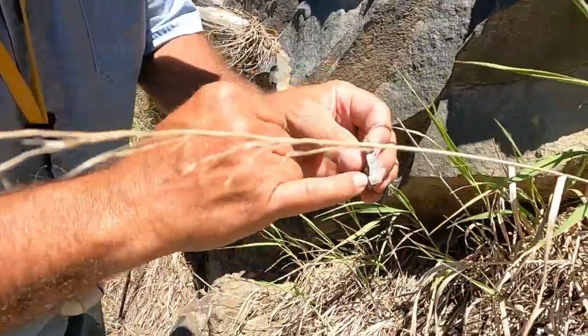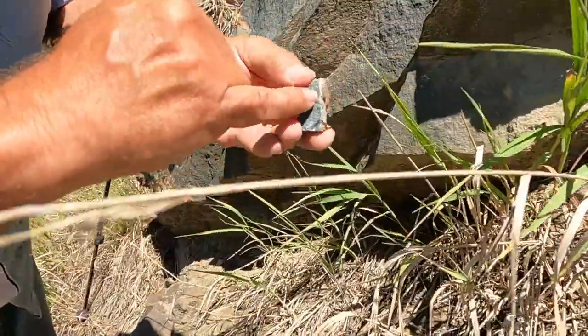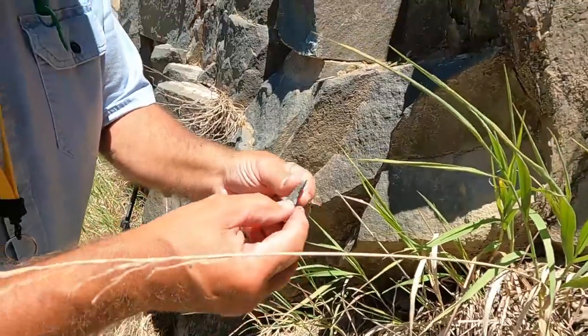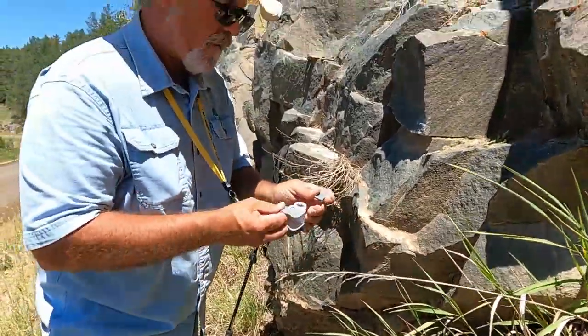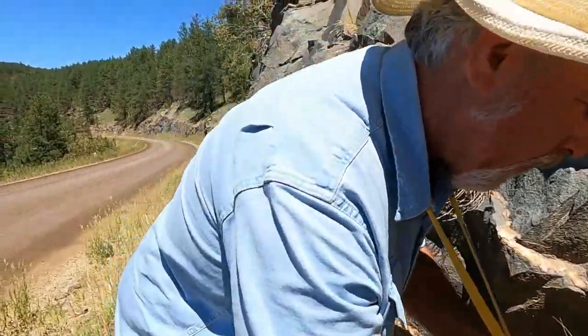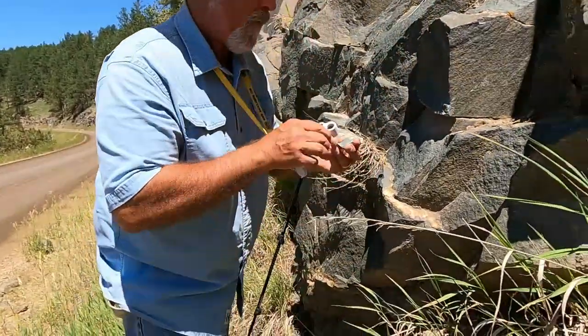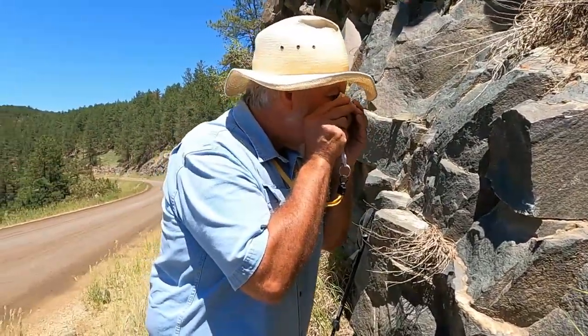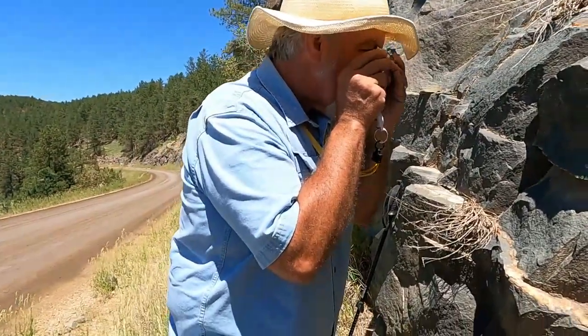Okay, so you can see part of the quartz vein in here. And then this kind of green rock. I'm going to take a look in my hand lens, see what we can see here. Okay, so this is crystalline.